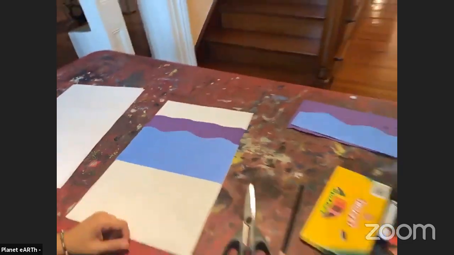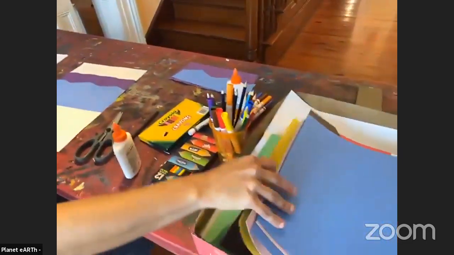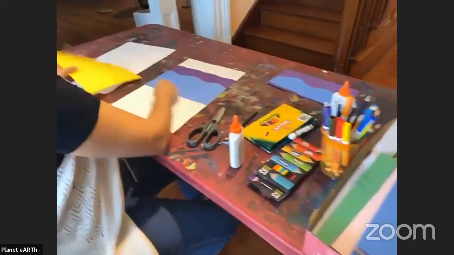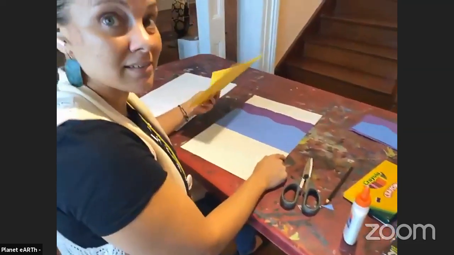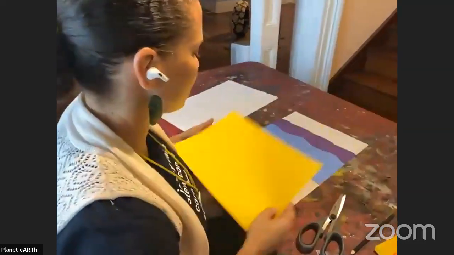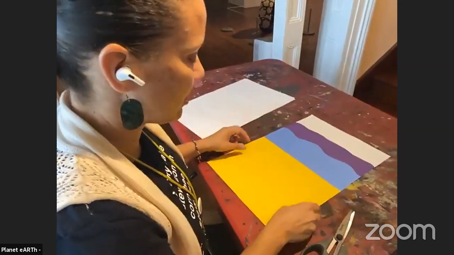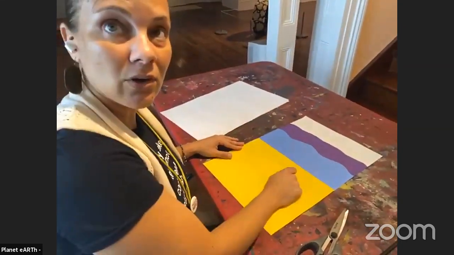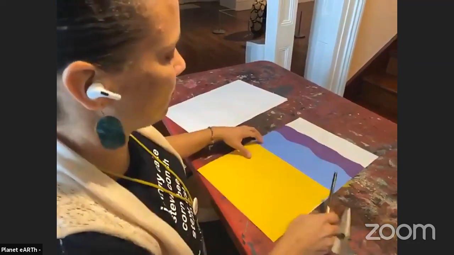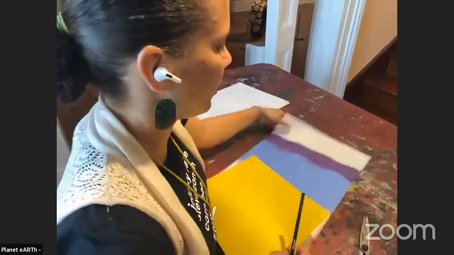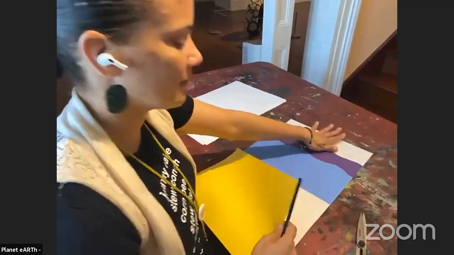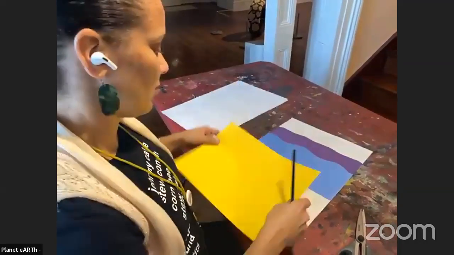Now, if you are drawing this, you're going to want to create curves for where the sea and the sand meet. If you're using construction paper, you can create those curves on this. Remember, we're overlapping. This is a method called layering. So you see, we put the first layer, second layer, now we're doing the third layer.